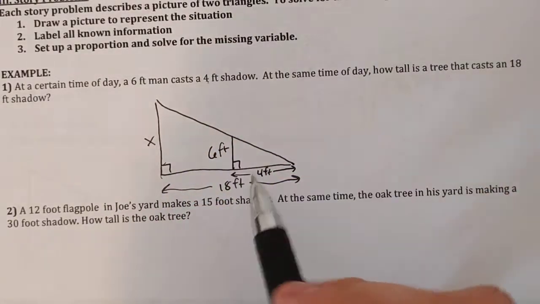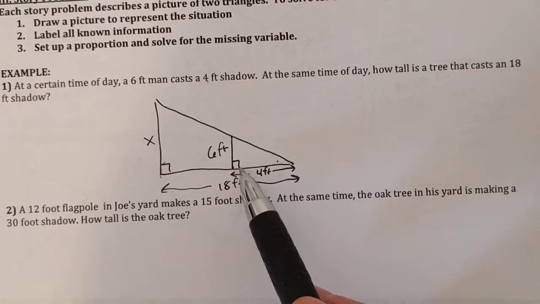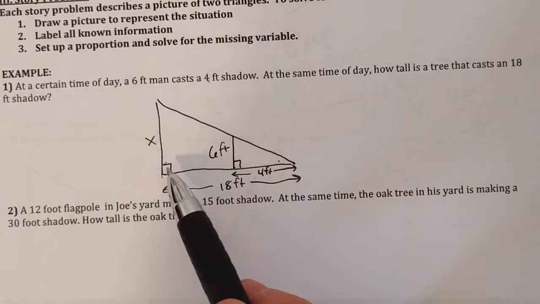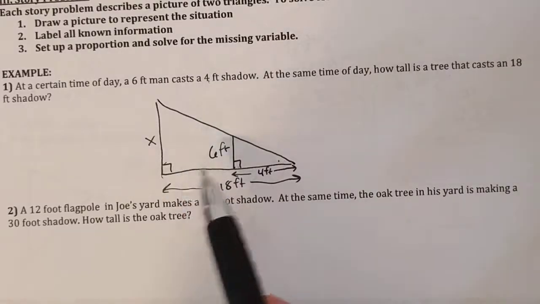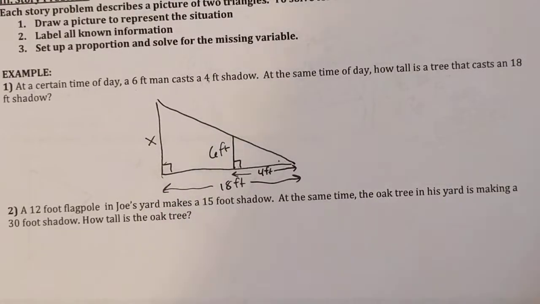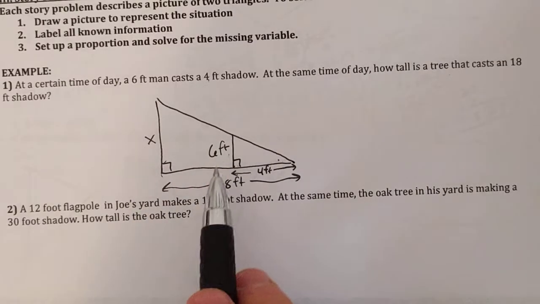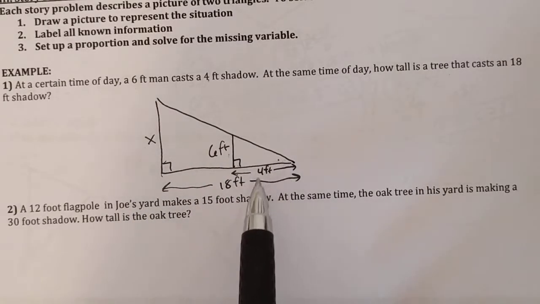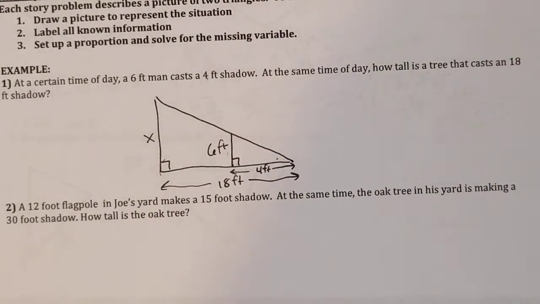So what you've made here, since the angle of the sun is the same for both, this angle is shared by both triangles. And since the items are standing up vertically, this is a 90-degree angle. Therefore, you have angle, angle, which makes these two triangles similar, which means you can use proportions to solve for missing side lengths. There's a few different ways you can set this up. You can do corresponding side lengths, one over the other, like x over 6 equals 18 over 4. You can do x over 18 equals 6 over 4, or you can do the reciprocal of those. It does not matter.